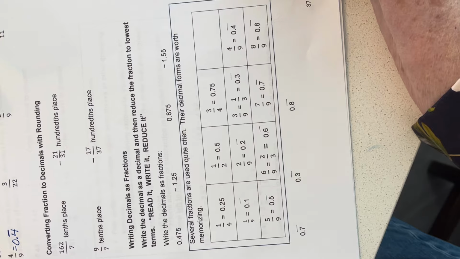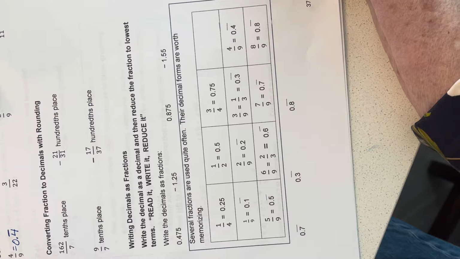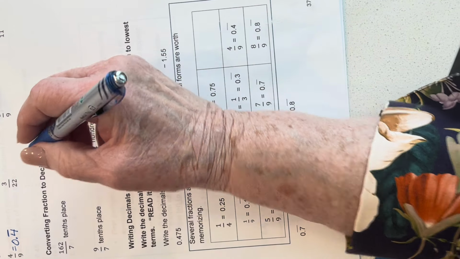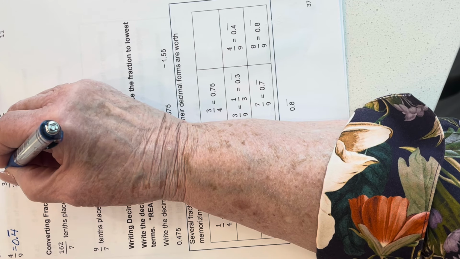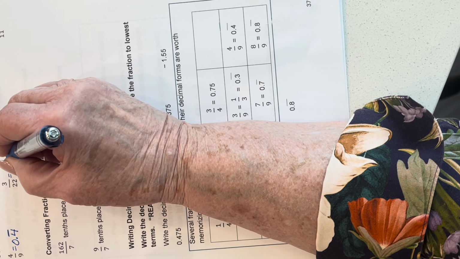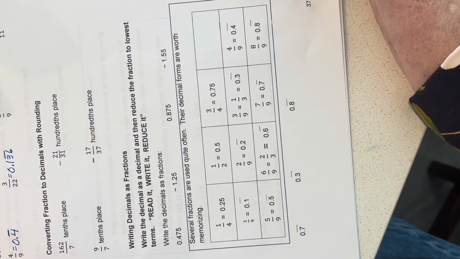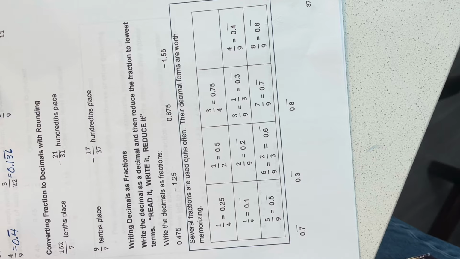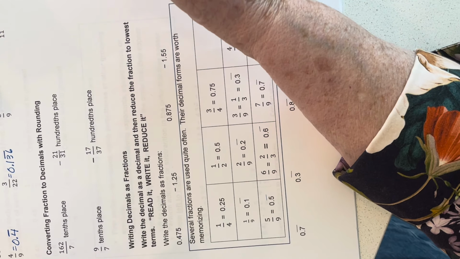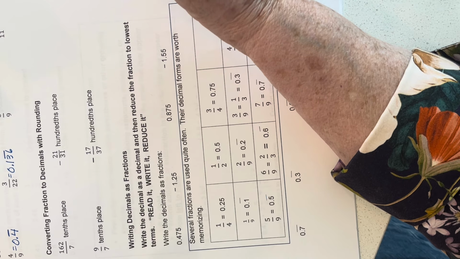And I'm getting 0.136363636. So this is going to be equal to, the 3 and the 6 are what's repeating, so that's where the bar goes, over what's repeating. 8/9, 8 divided by 9. And I have 0.88888, and then it ends in a 9.